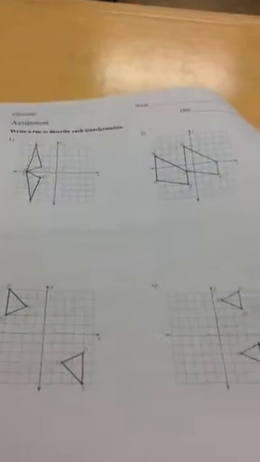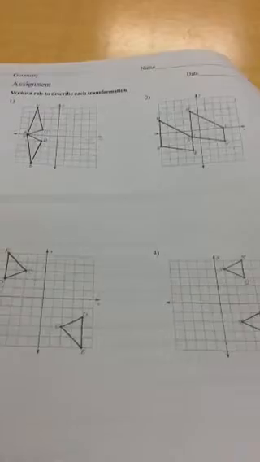Hello, 8th grade scholars. Today's ELT is an excellent way to review for our unit test tomorrow. So the first thing you're going to do is write a rule to describe each transformation.